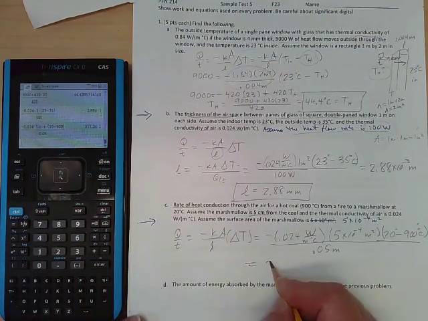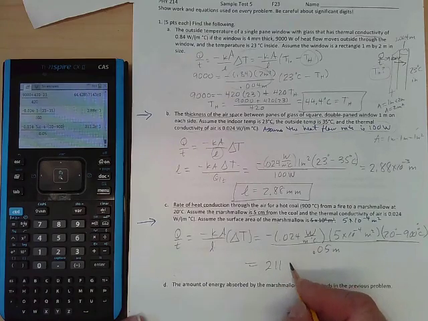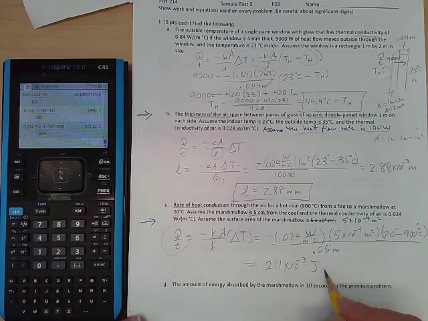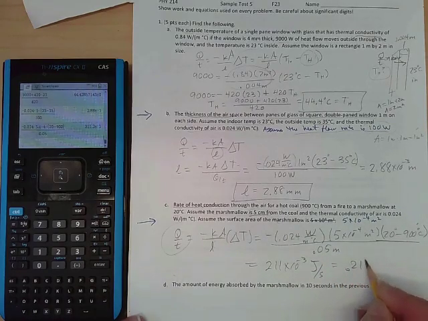So I get 211 times 10 to the negative 3 joules per second, or 0.211 joules per second, or watts, is Q over T.